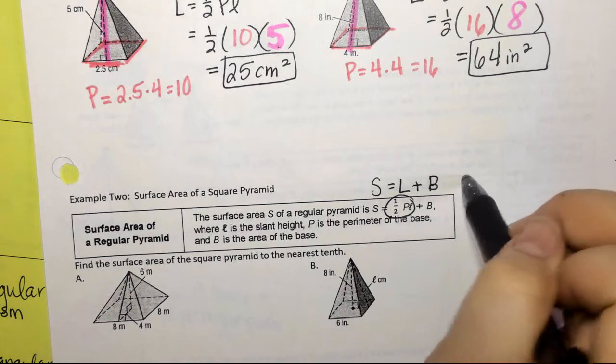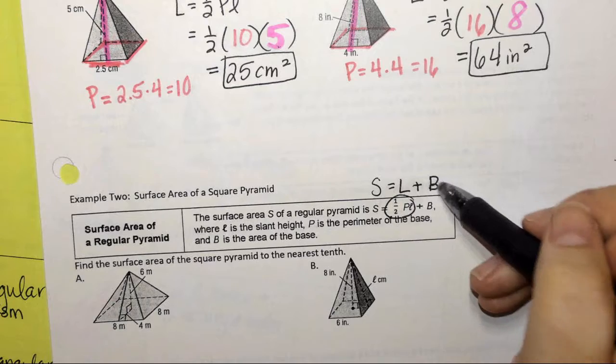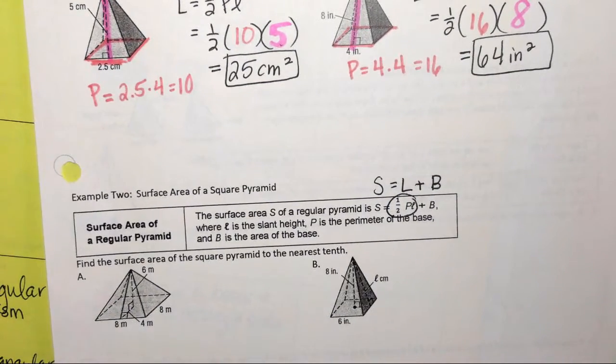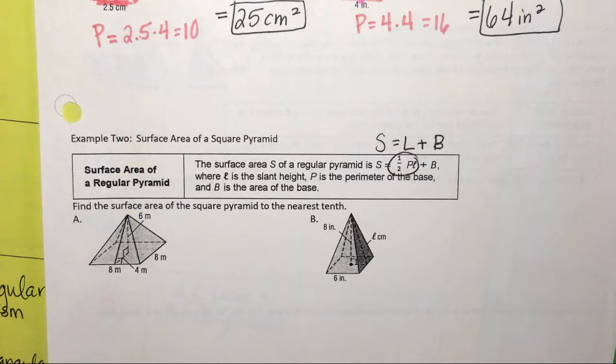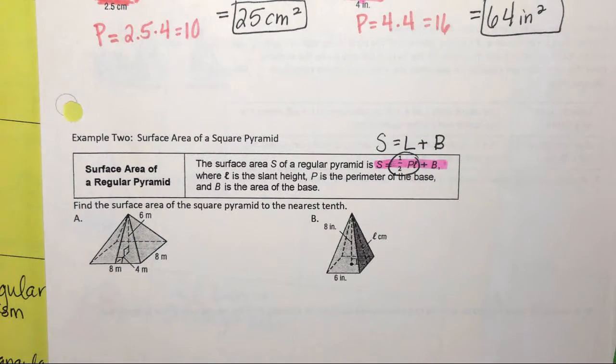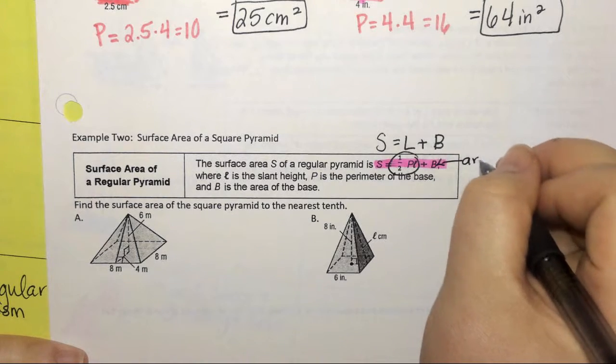There aren't 2 bases. So again, if Sydney's not identifying the shape correctly, she's going to try to use the formula with 2 bases. Her picture only has 1 base. Okay, so let me highlight that. Remind me again what B is for. The area of the base.